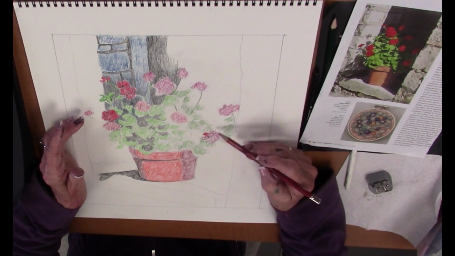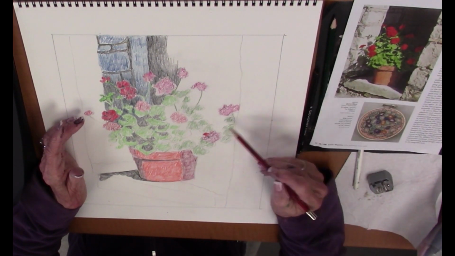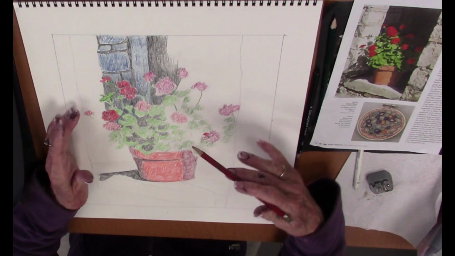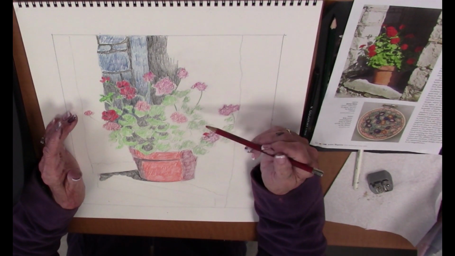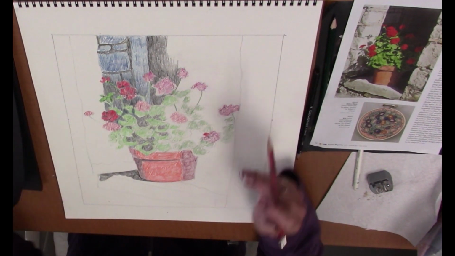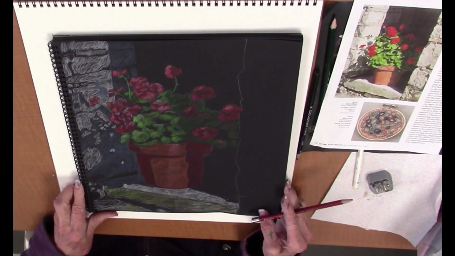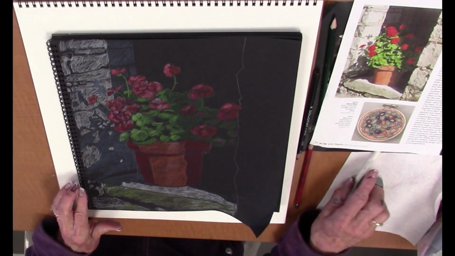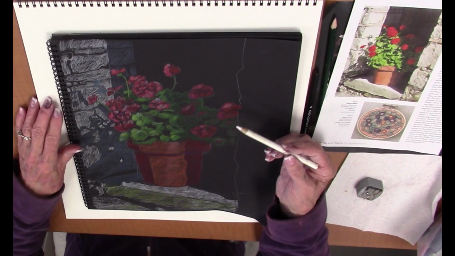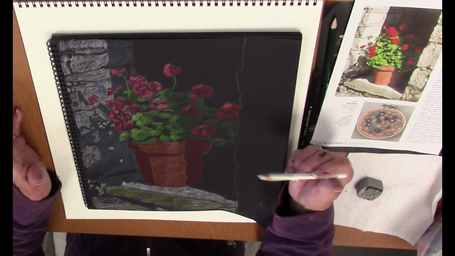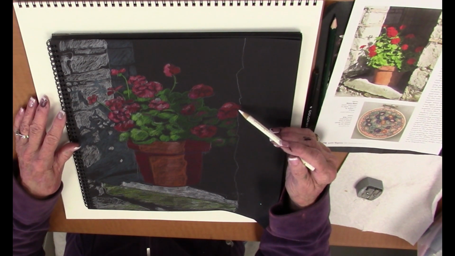Then relate that flower to the next one. How close is this flower to this flower? So that's the way you go around the page and kind of make the relationships. I'm going to give you a choice of working on white paper, or I've done the same picture on black paper. If you're working on black paper, you do the same thing in drawing the shapes, but you'll do it with a white pencil so you can see it, because a regular pencil doesn't show up very well.